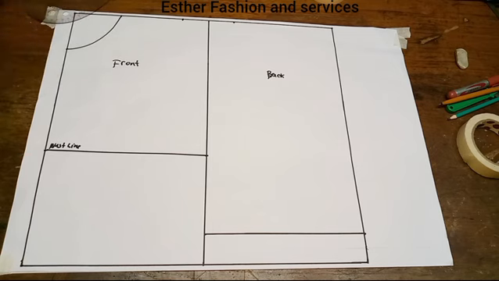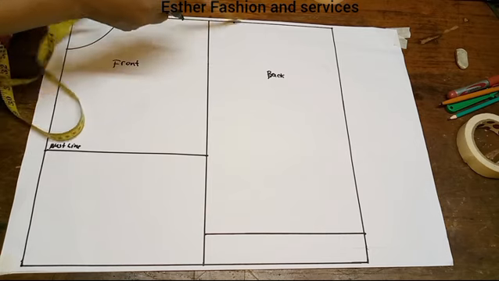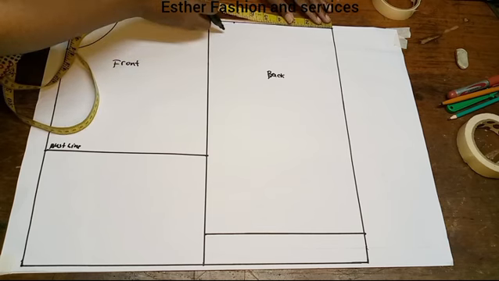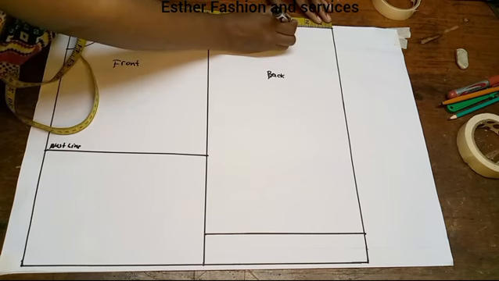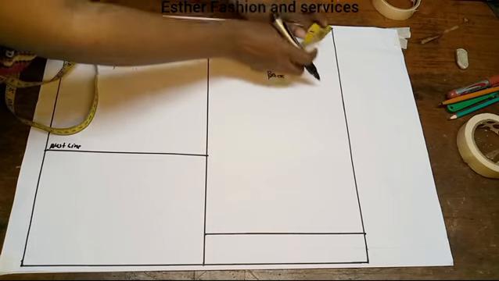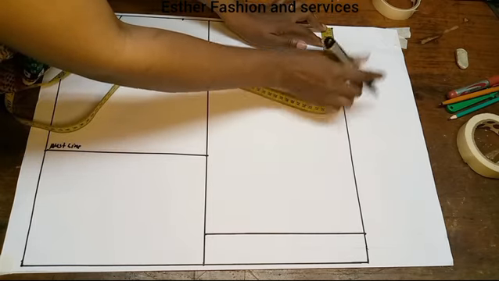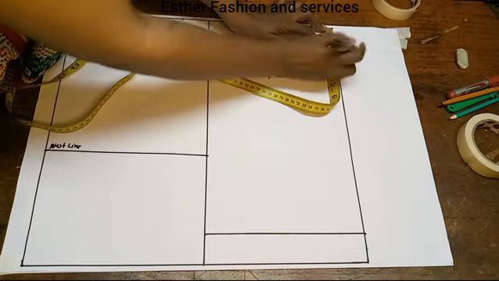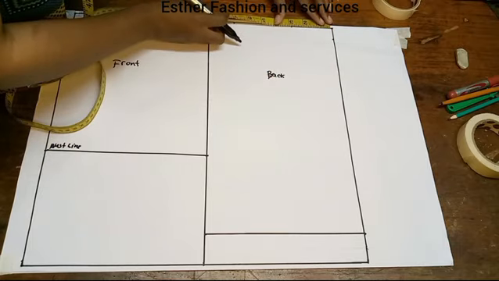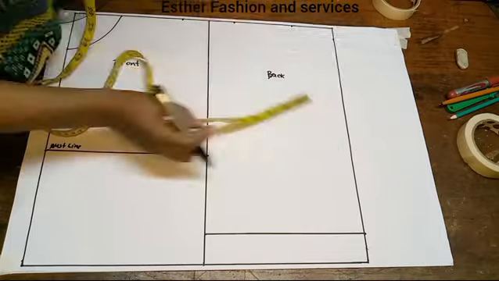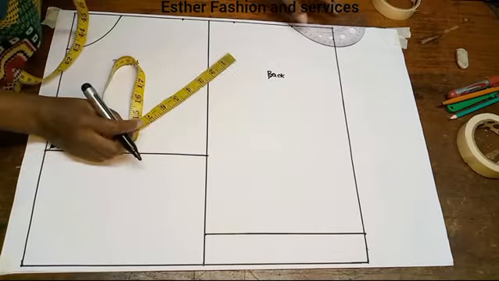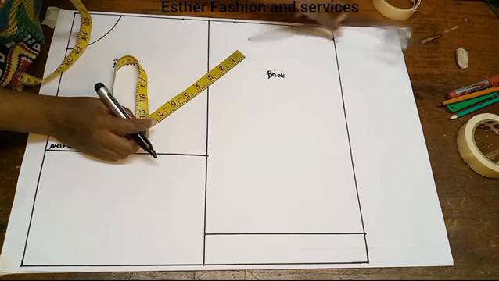For the back, I will use 3 inches by 1 inch: 3 inches for the neck width and 1 inch for the neck depth. I will use my ruler to connect like this.